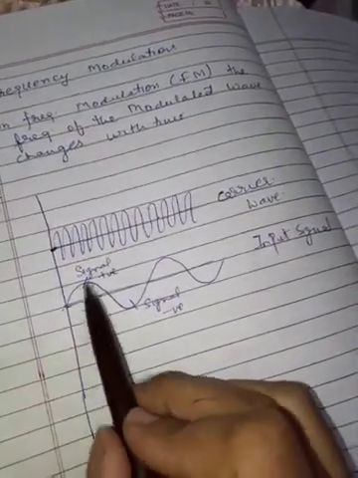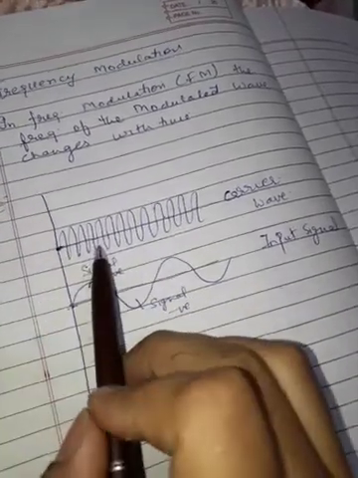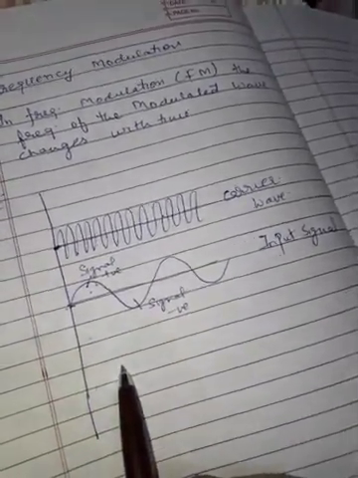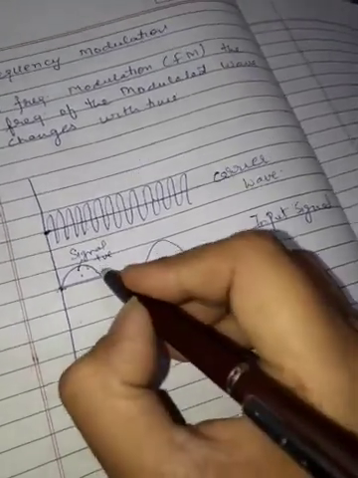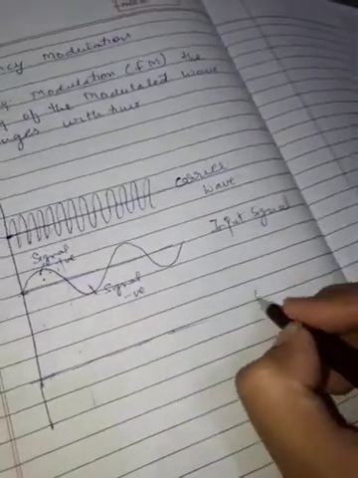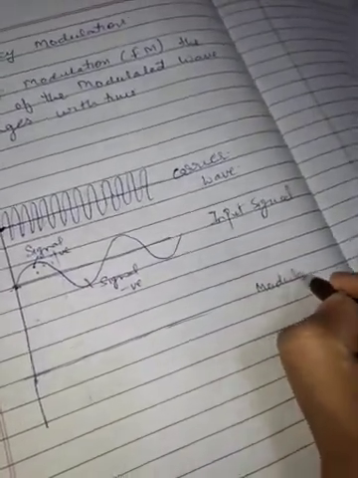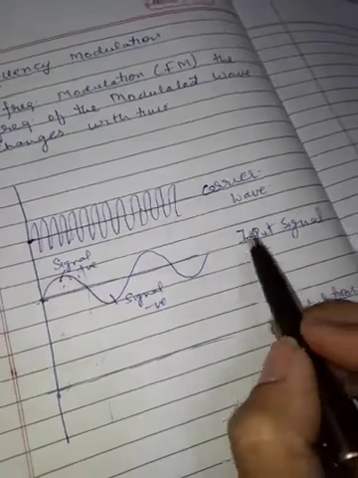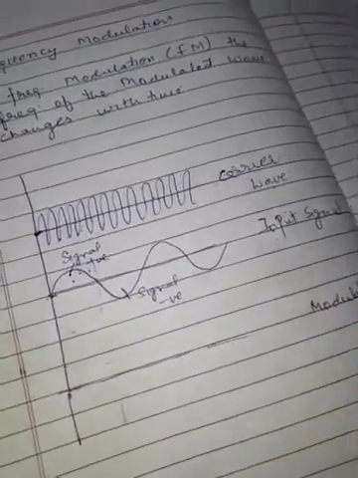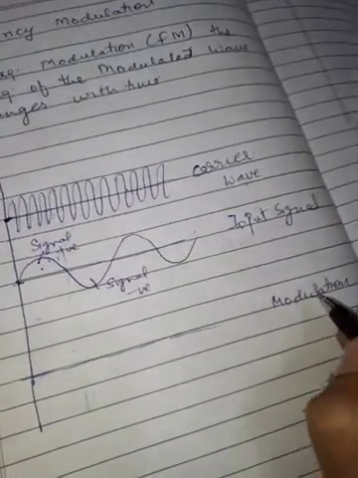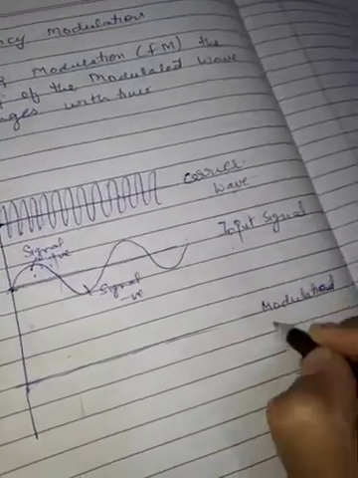When it is positive, the frequency of this wave, the modulated wave that will come, will increase. See, here it is positive. So when they are superimposed, whatever wave comes after modulation, that is, when the low frequency signal is superimposed on a high frequency carrier wave, that is called modulation, and the new wave formed is called the modulated wave.